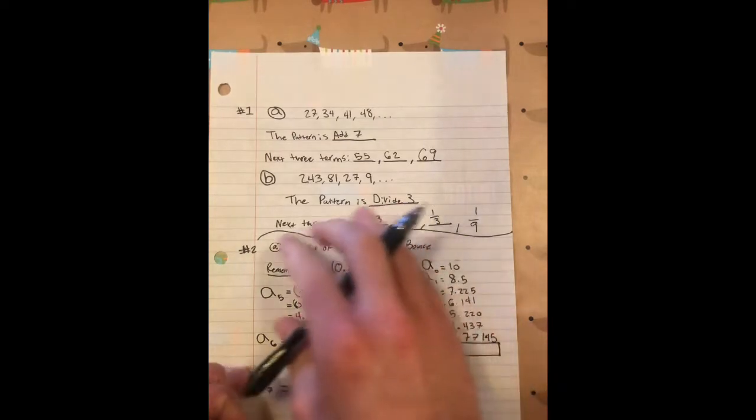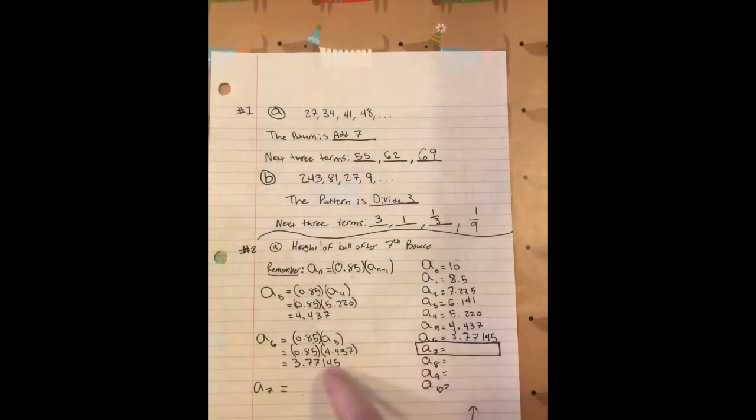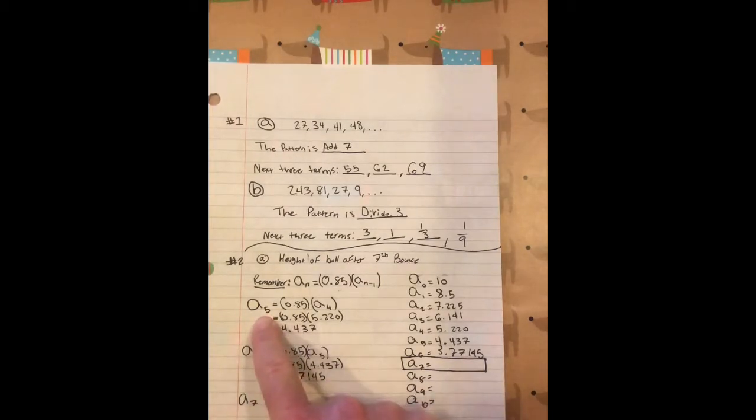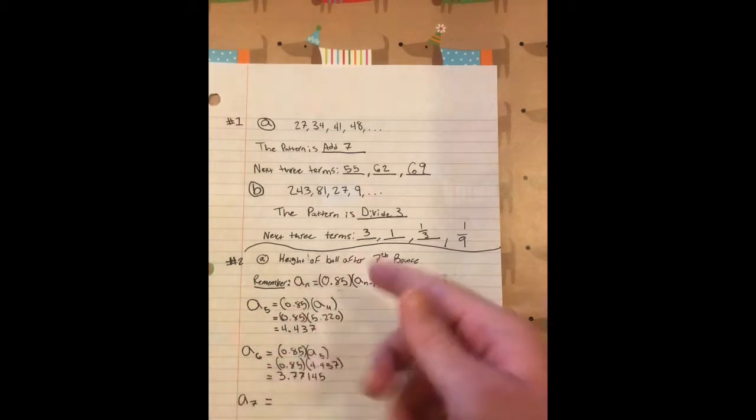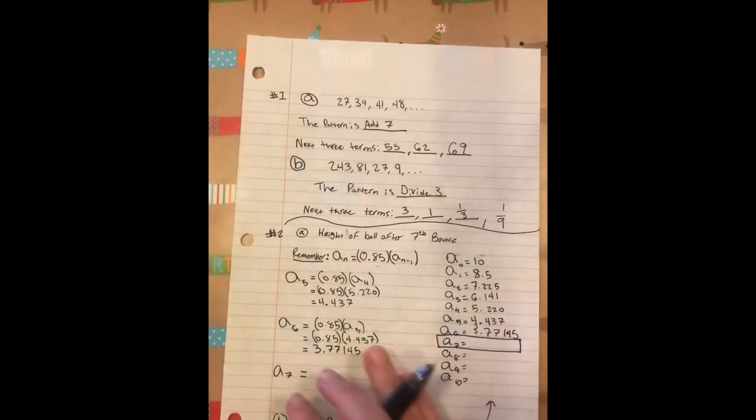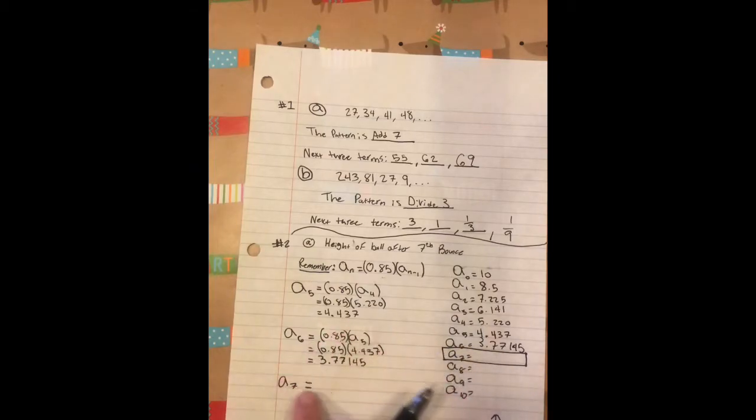So again, this is a perfect example of recursive. Why? Because if I want the seventh term, I need the sixth term. If I want the sixth term, I need the fifth term. If I want the fifth term, I need the fourth term, and so on and so forth. I can't just skip ahead and find a random term. So how do I get these? I just multiply each one by 0.85 to get the next one.